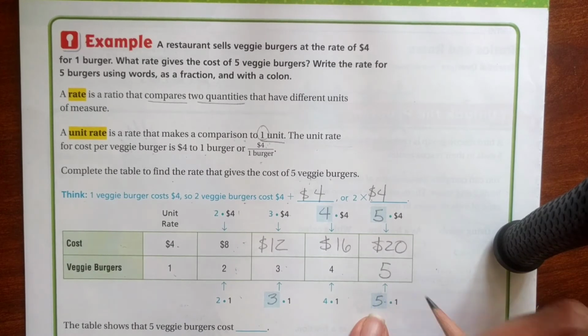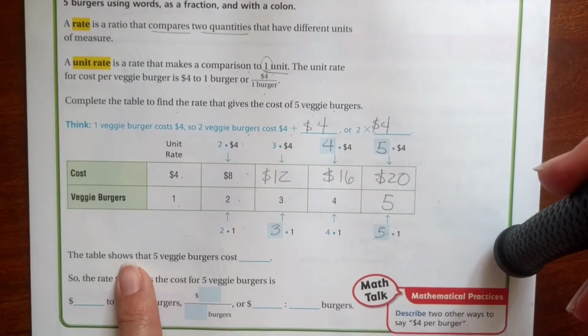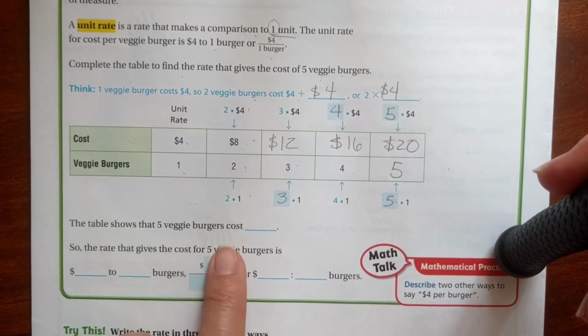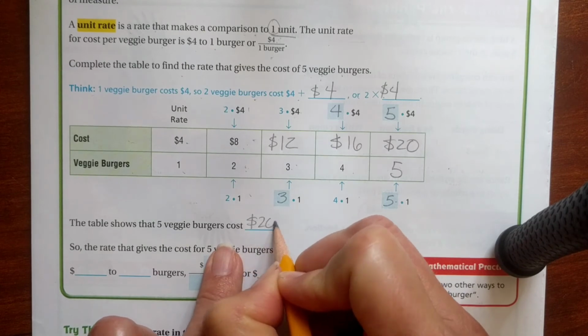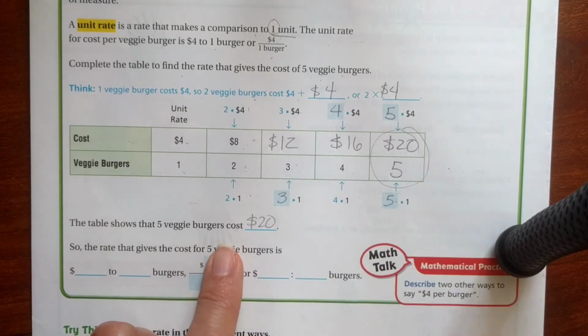Oh, and this should have been 5, sorry. All right. The table shows that 5 veggie burgers cost $20, right here.